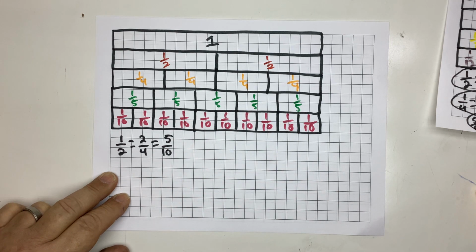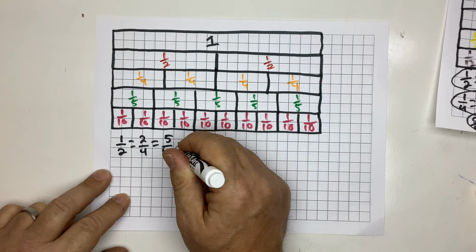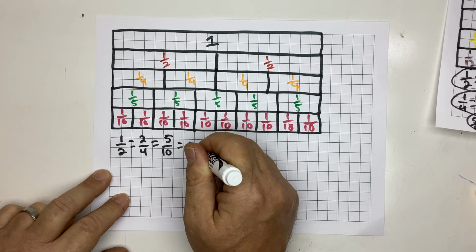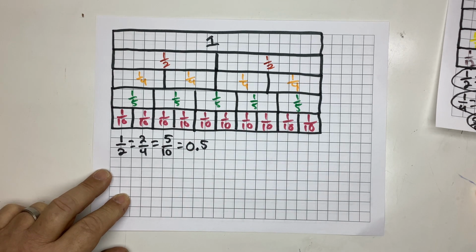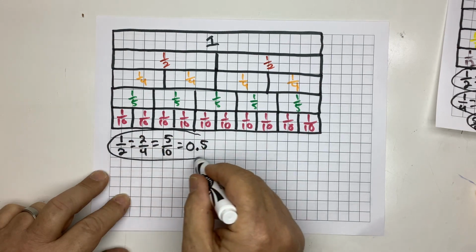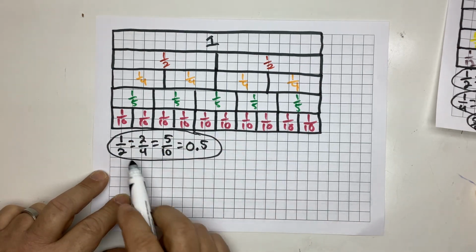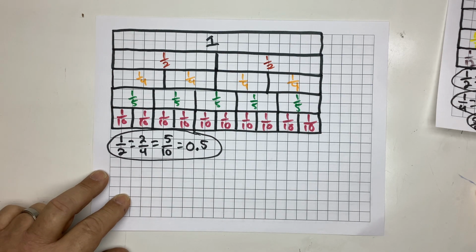And we can also represent that as a decimal too. I could do 5/10 as is equal to 0.5. So just another equivalency there. That's how we would write 5/10 or 1/2. So that's all the things that are equivalent to 1/2: 1/2, 2/4, 5/10, and 5/10 written as a decimal.